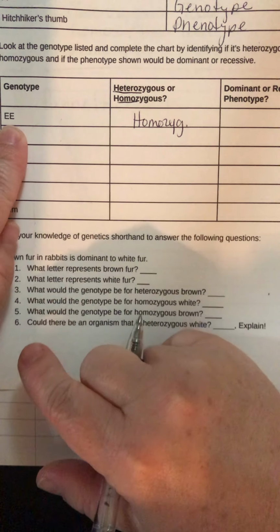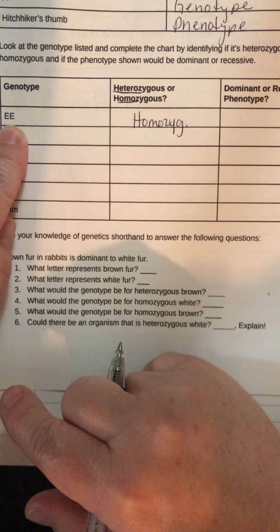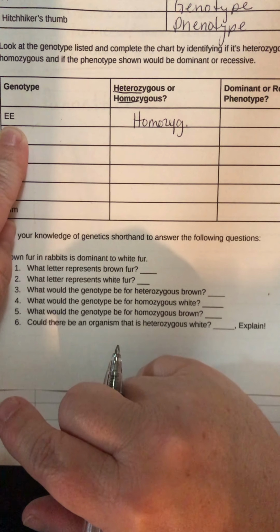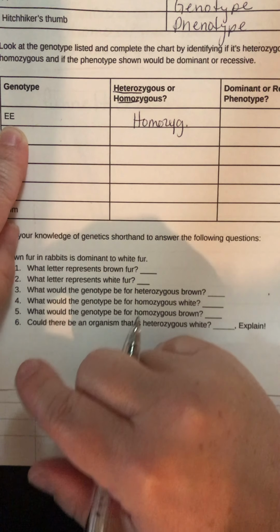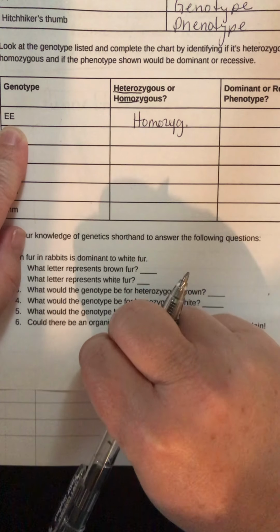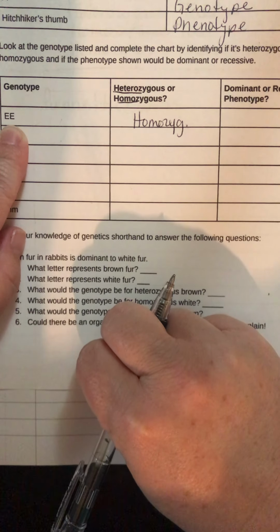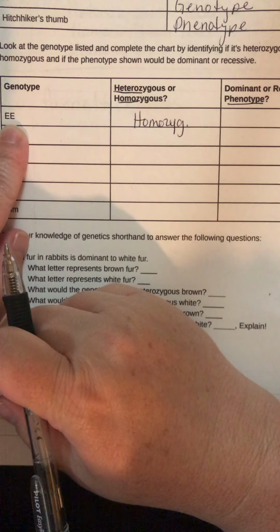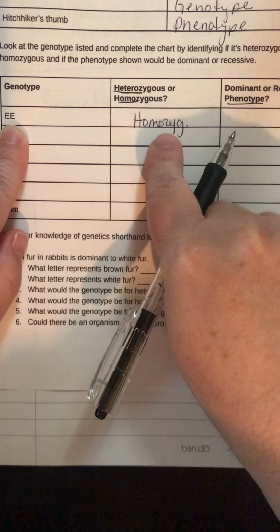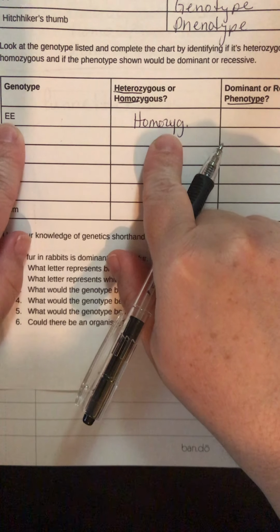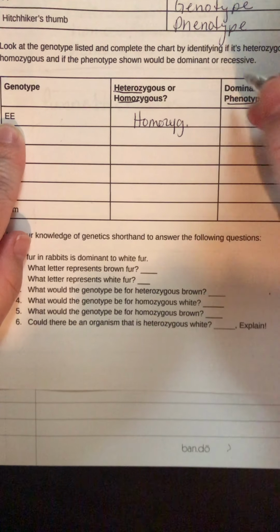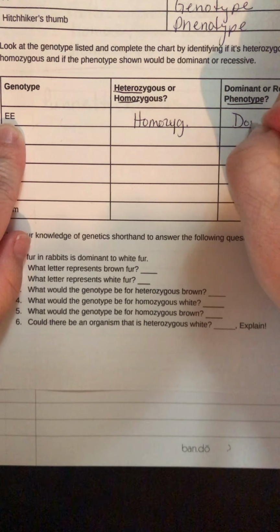Well, both of them are capital. And we said that we will represent the dominant trait with a capital letter and the recessive trait with lowercase. Every time the dominant trait is present, it shows up in the phenotype. So this person, not only are they homozygous for the dominant trait, but their phenotype, bless you, Colby, will also have the dominant form.